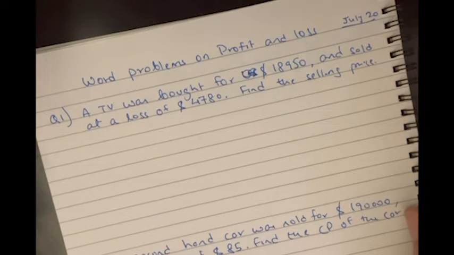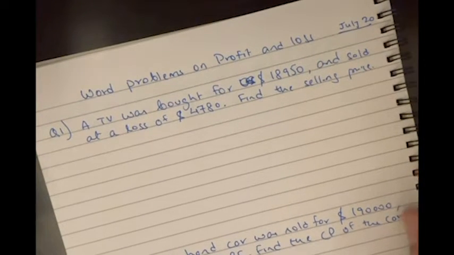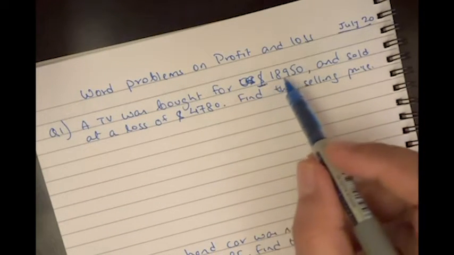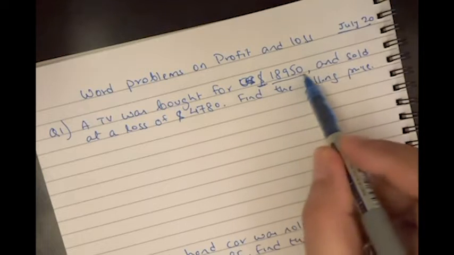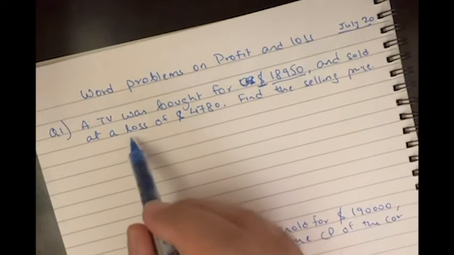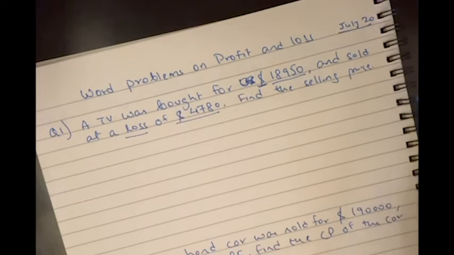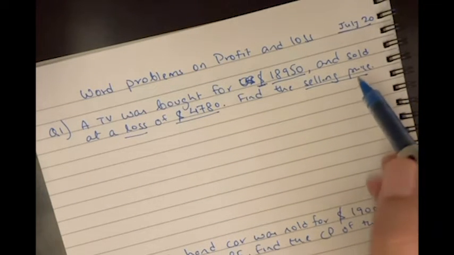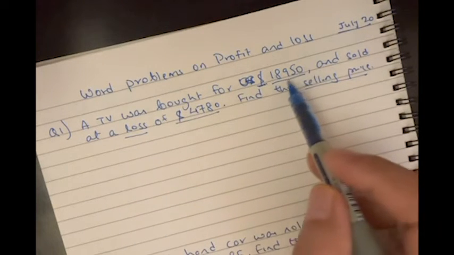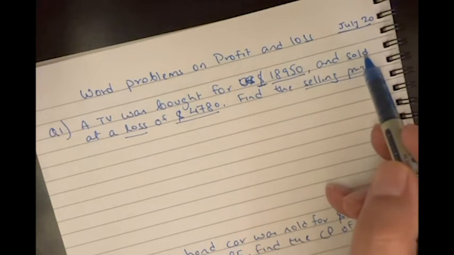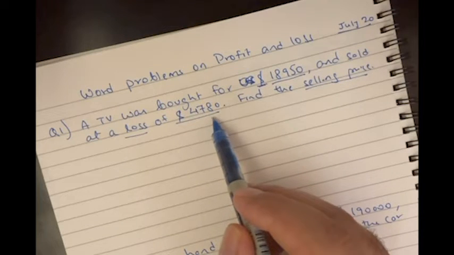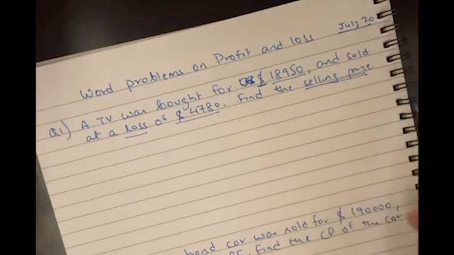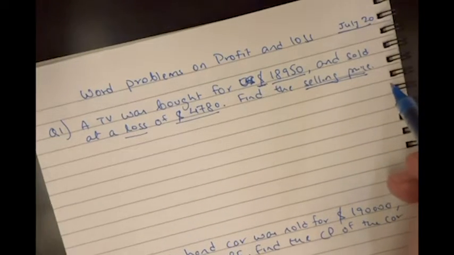Okay, so let's start. A TV was bought for $18950 and sold at a loss of $4780. Find the selling price. So we know the cost price of the TV. We know the loss incurred is $4780. The ask is that we find the selling price. Okay, so let's get going.